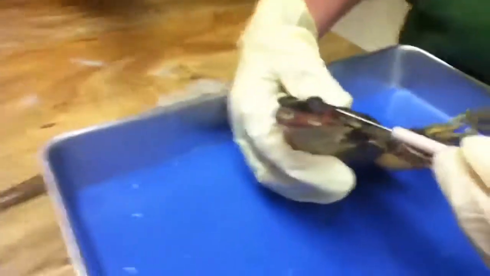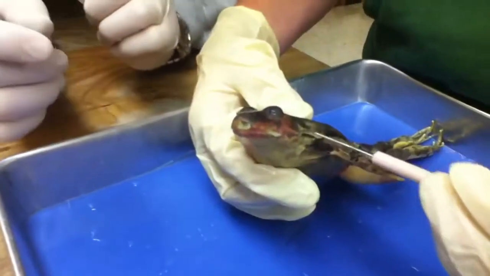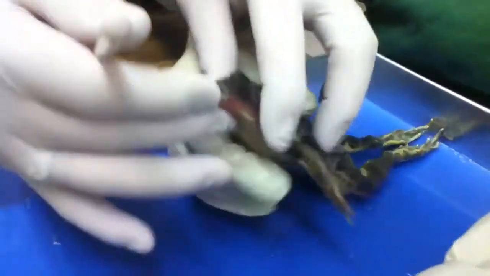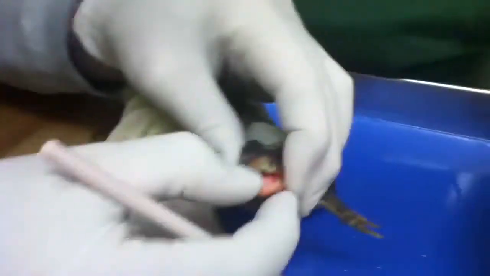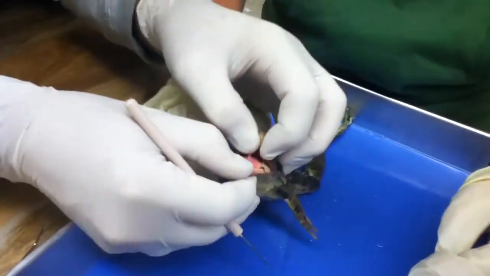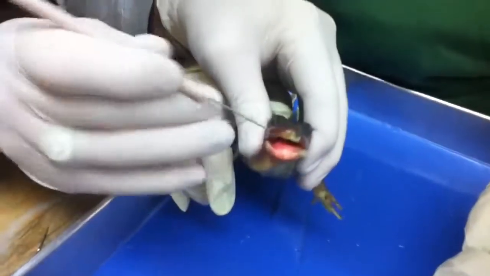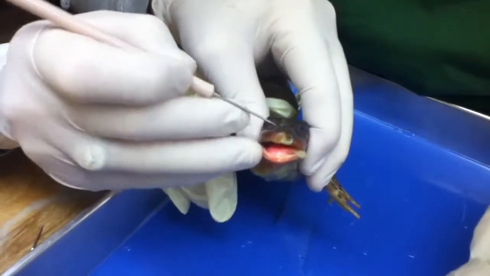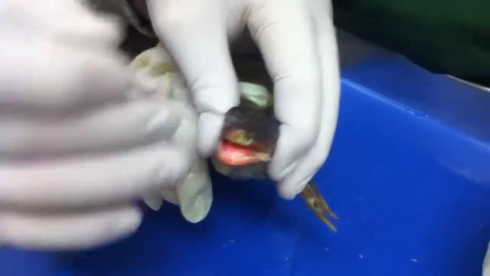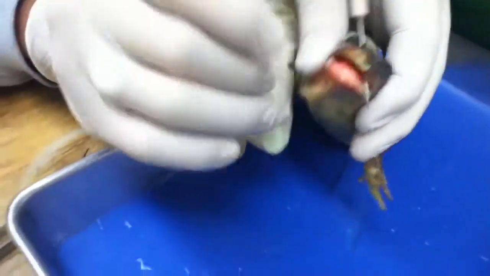I want to show you something. As you're doing that, can I show you something? Yeah. Okay, as you do this, now remember what we said about this. If I take this and gently. Smells like a dentist office.